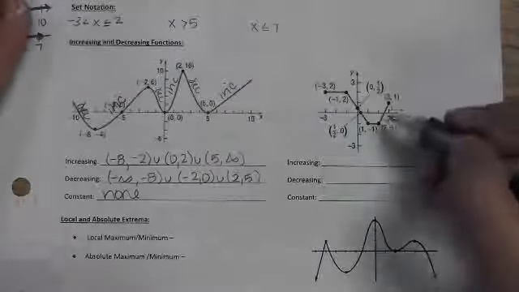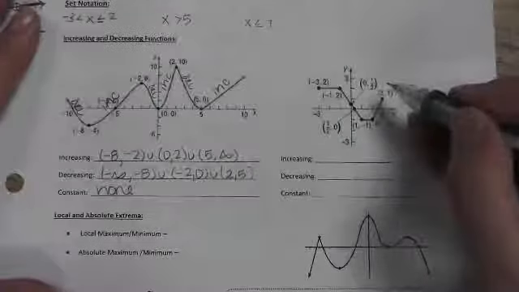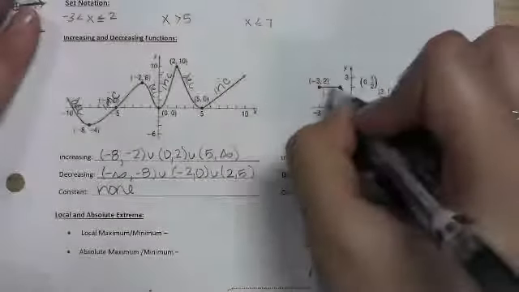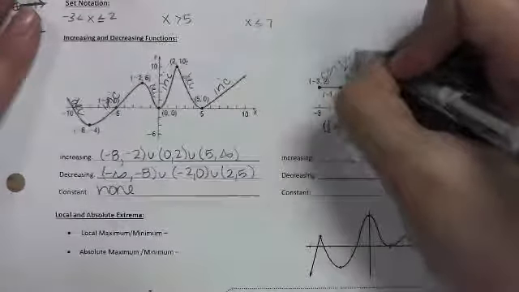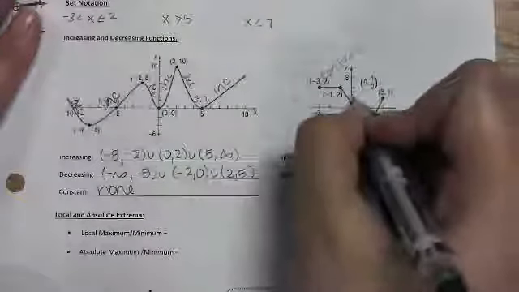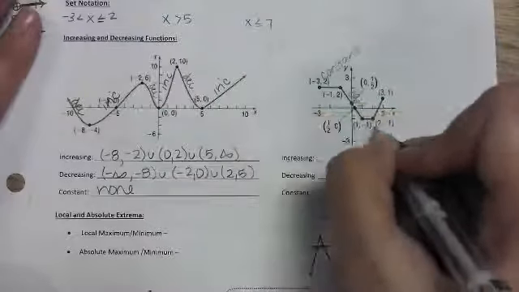Okay. Now on this graph, we do have all 3 situations happening. So right here, the graph is not increasing or decreasing. This is where you would say it's constant. Then right here, it's decreasing all the way down here, and then it's constant.